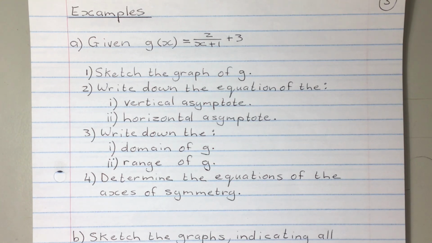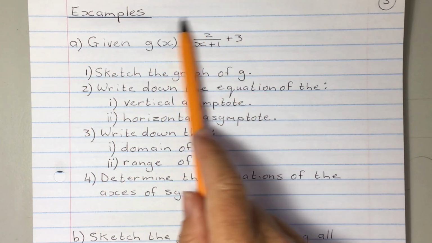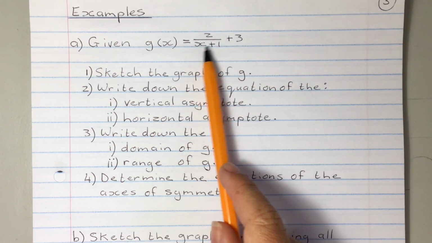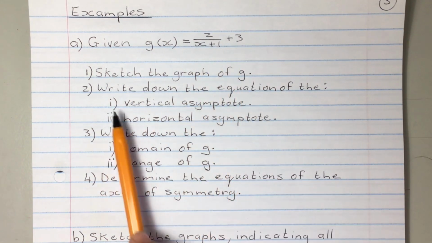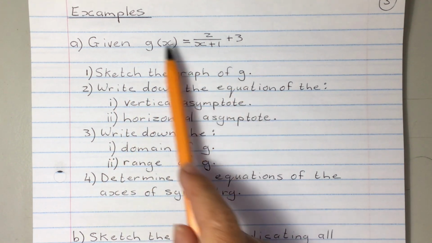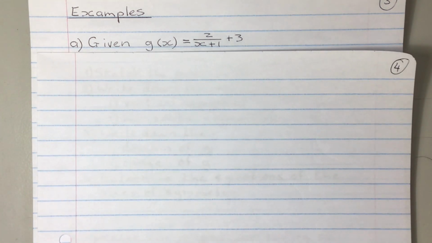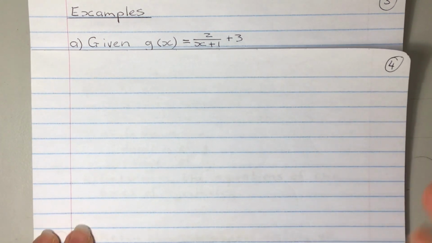Now that we have an understanding of our hyperbola, let's turn to examples of the types of questions you will be asked about hyperbolas. So, our first example, we are given this hyperbola where we have 2 over x plus 1 is equal to 3. And our first question is sketch the graph of G. So, let's look at sketching our graphs.